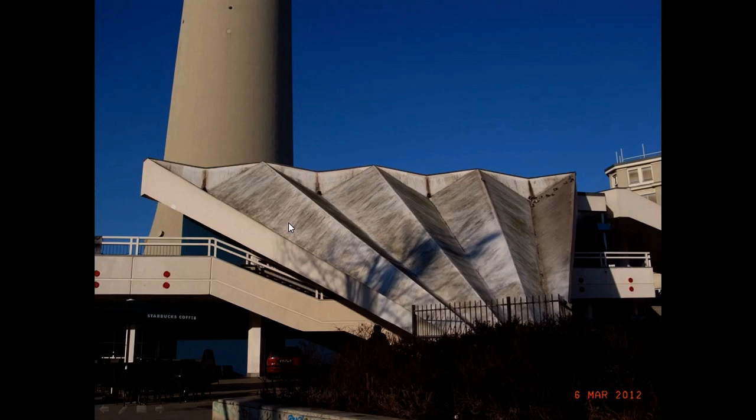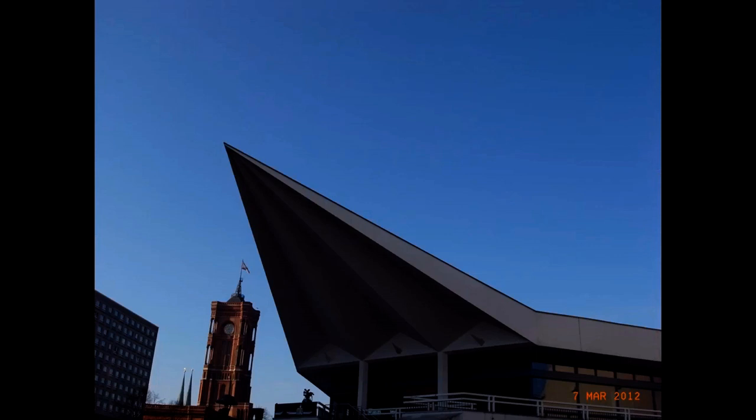And here's another folded, in this case reinforced concrete folded roof structure, which can cantilever. Isn't that elegant? Again, that's giving you the depth. The depth is there.